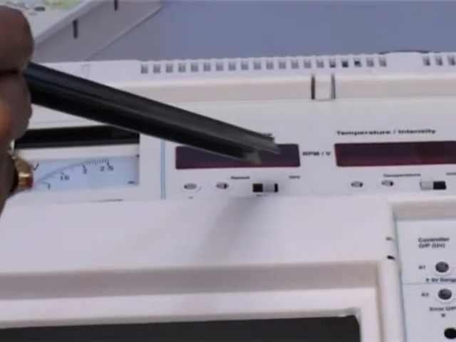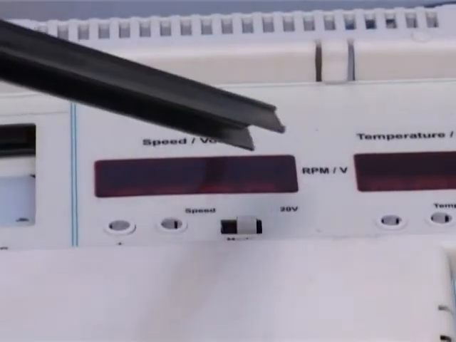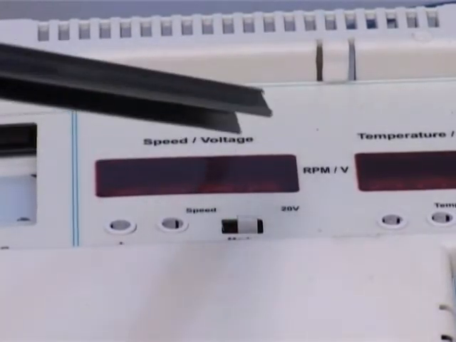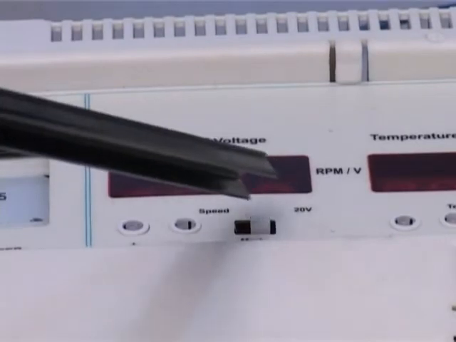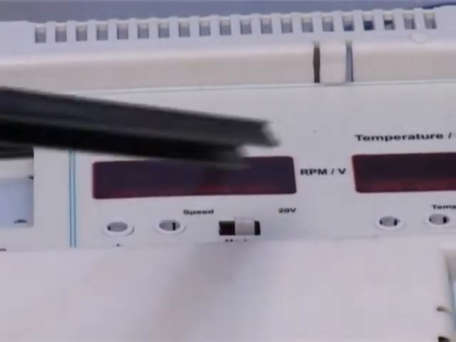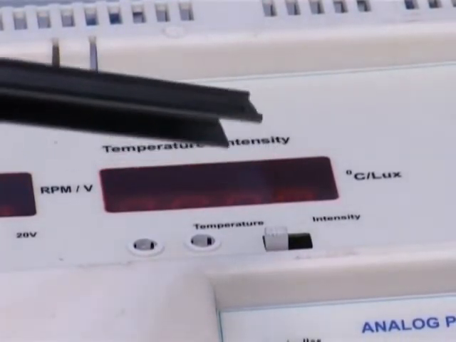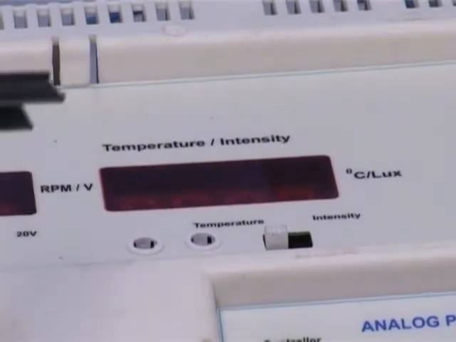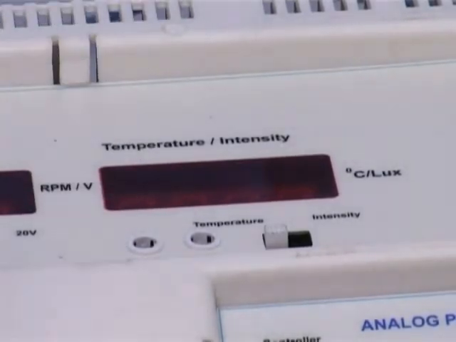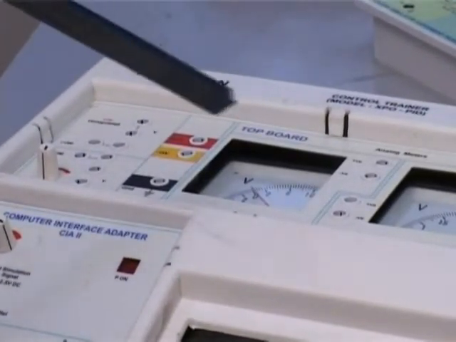This is DPMs. Left side DPM is useful for measurement of speed and voltage. In left side it is speed and right side it is measuring voltage. Right side DPM is useful to measure the temperature and intensity. Left side is for temperature, right side is for intensity. This is top board of XPO-PID.